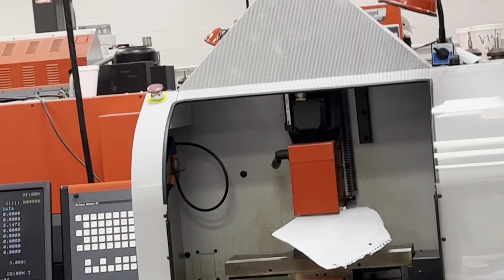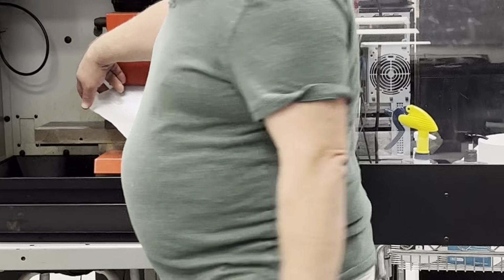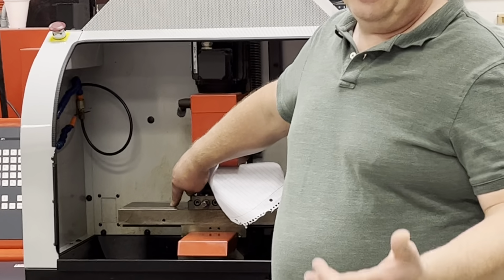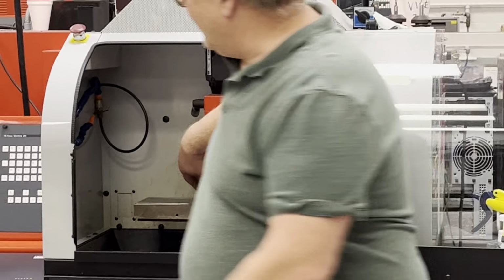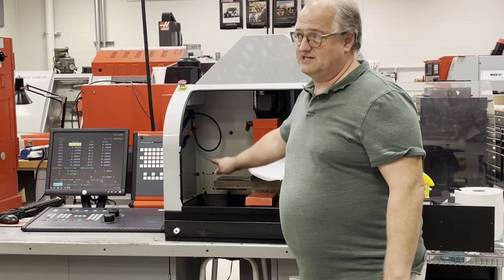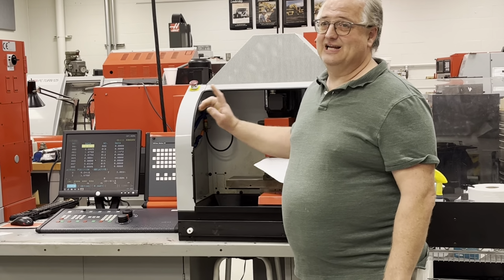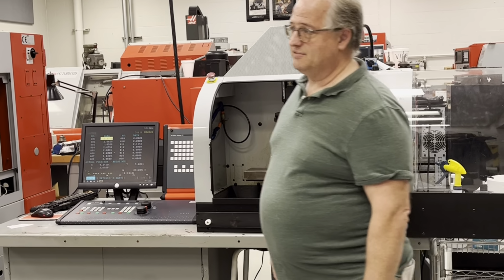So that tells me, and we could probably take a measuring tool and measure, and we would see that we're 3 inches 576 thousandths above our work table. Now I gotta use that number and put it into the machine.